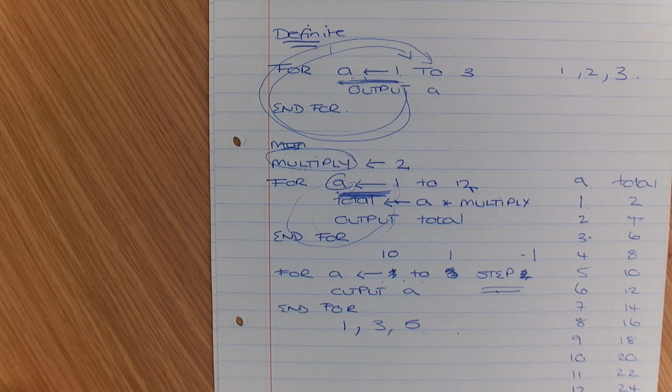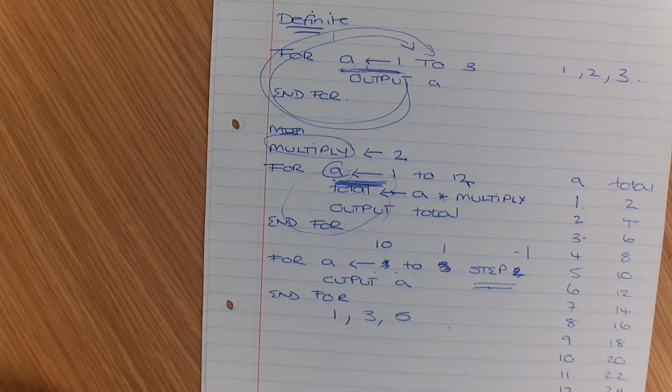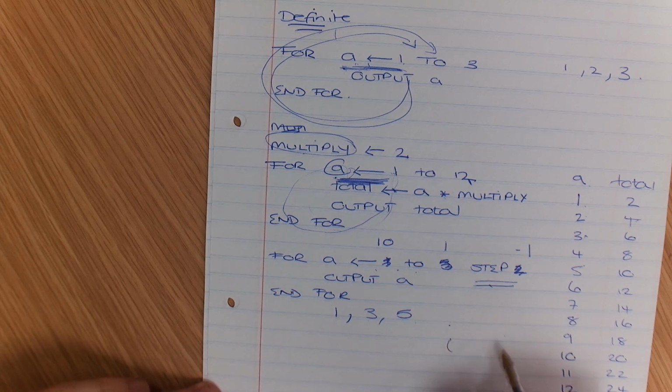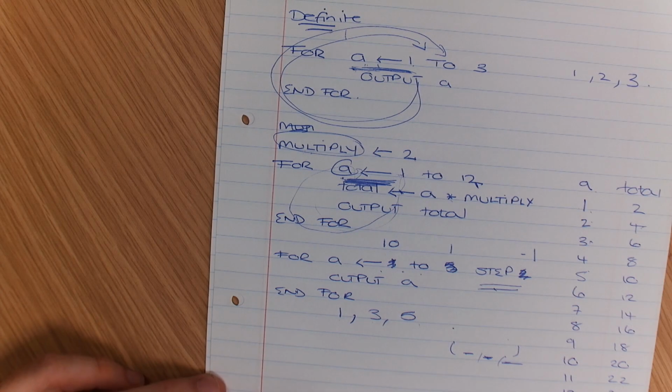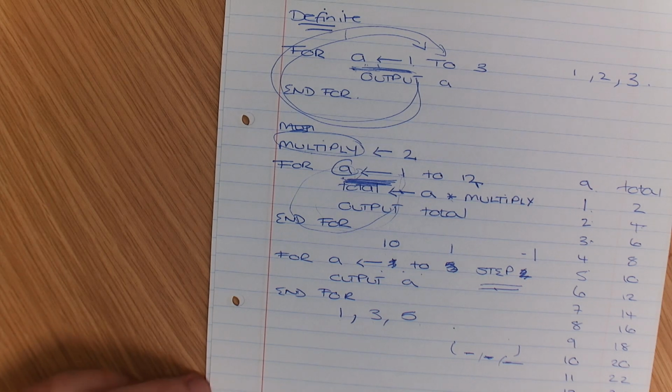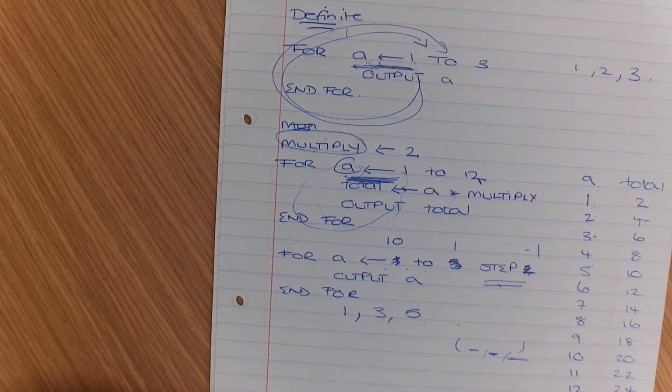Is that in Python? Step? In Python, we'll do a separate lesson on that, because you can do i in range and do your start number, your end number, and your step. So you can have 3 parameters in Python, but we'll do that in a separate video, okay? Yes? What needs to be capital when you're writing pseudocode? It's on the pseudocode guide, if you have a look at that.